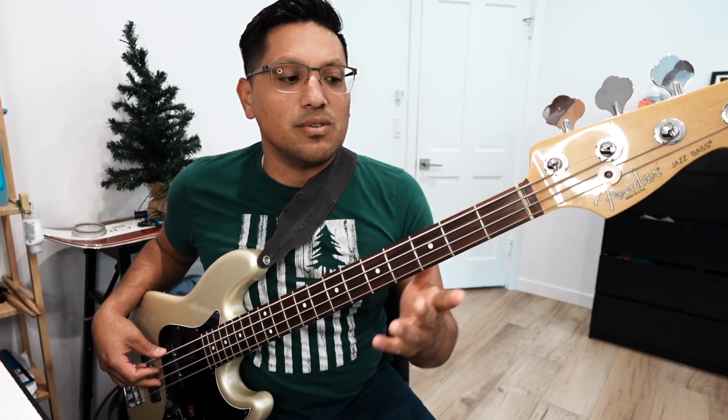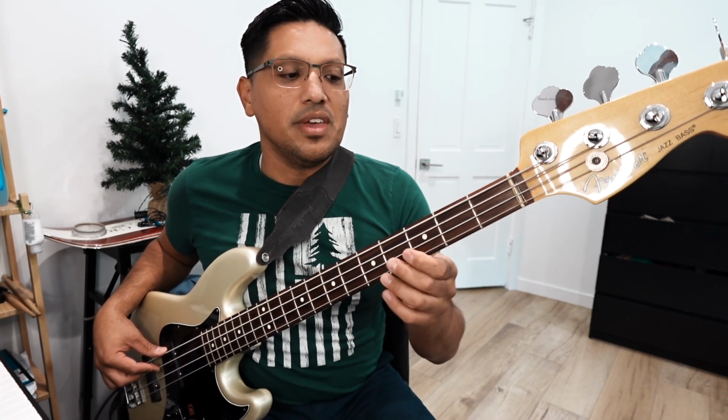Let's say I'm doing A. We have 2 options for A. We need to know the open string. So anytime you're doing the country pattern on an open string, it's A, open, 3rd string, and then on the 2nd string, it's 2nd fret. And here's our country pattern for our open string. So A, E, A, E.